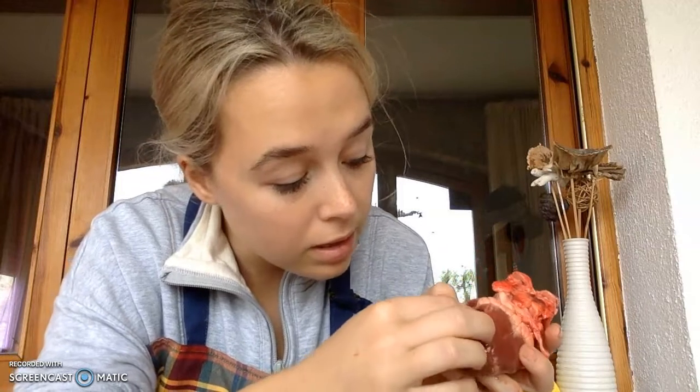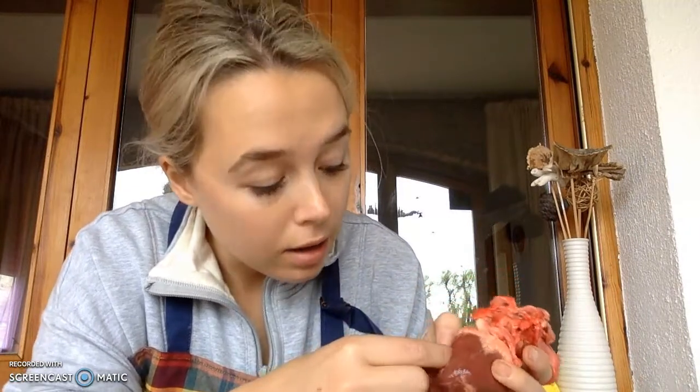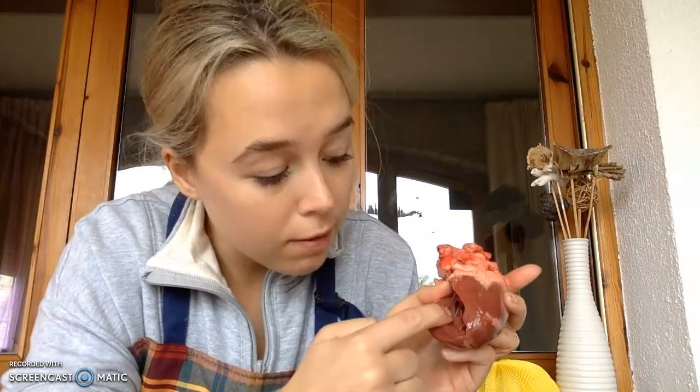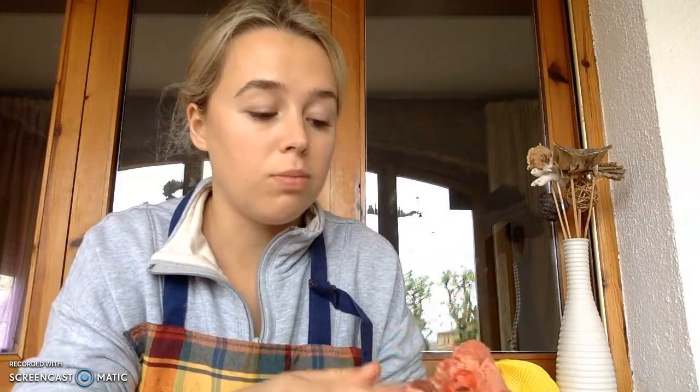So right up through here, you're not going to be able to see that really well. But right up through here, right where my finger is. This is our mitral valve, also called the bicuspid valve. And then this big one right through here, with this big papillary muscle connecting to it. And this big valve right through there, that's the aortic valve. So that's going to shoot blood into this massive guy right up here.